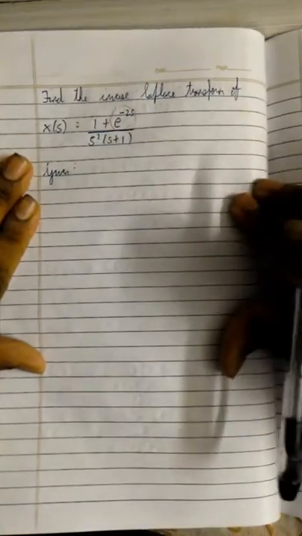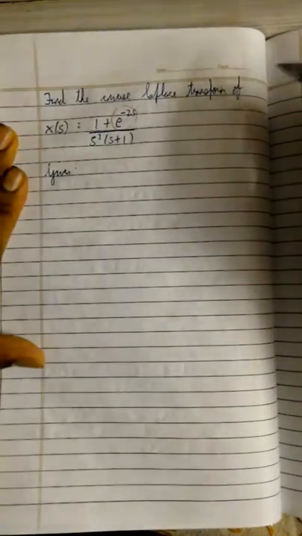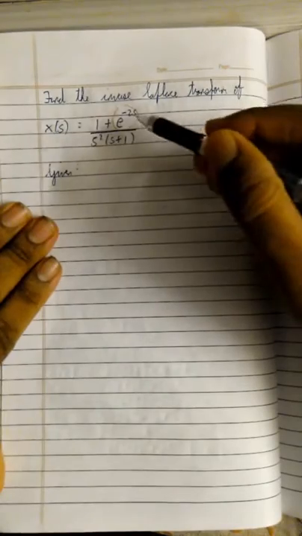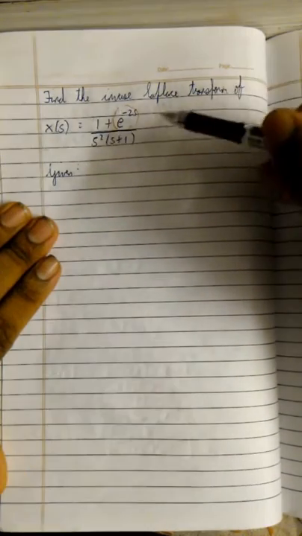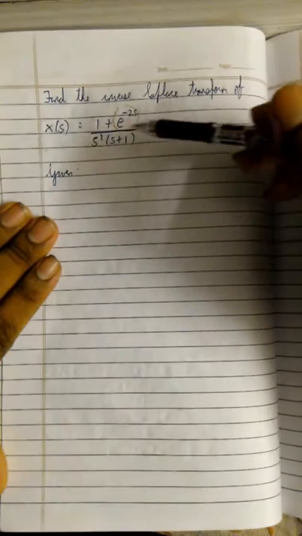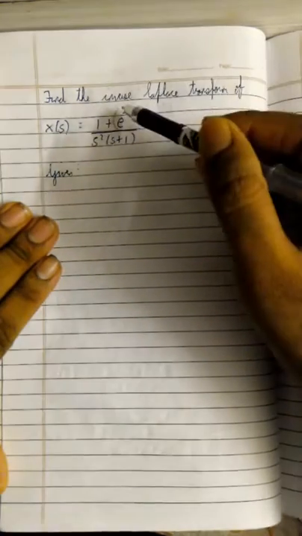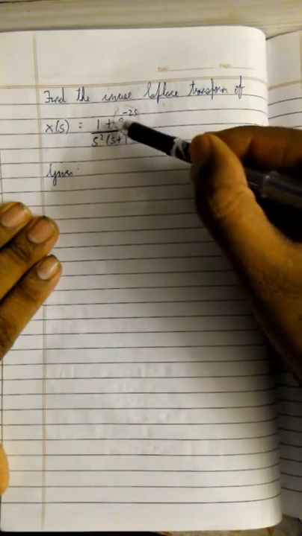So now let's do the next problem. Find the inverse Laplace transform of X(s) = (1 + e^(-2s)) / (s^2 (s + 1)). Okay, so one of the main differences between this question and the previous question is that here there is an exponential function, e raised to minus 2s.